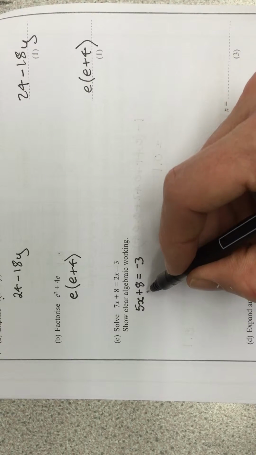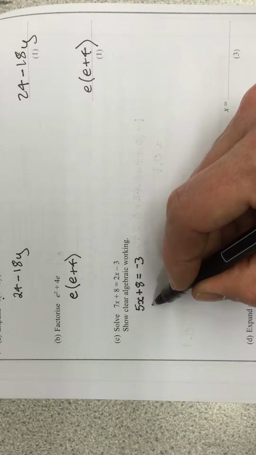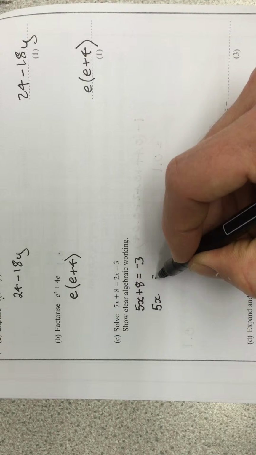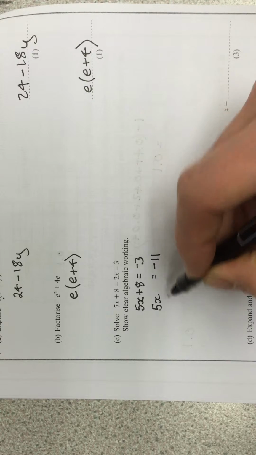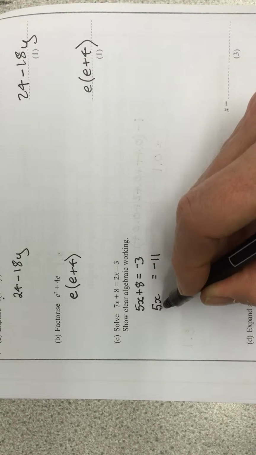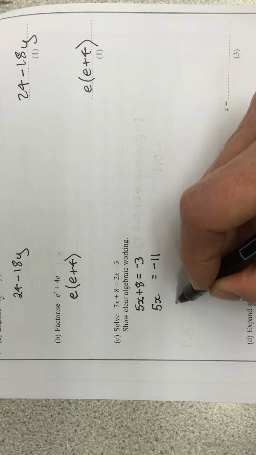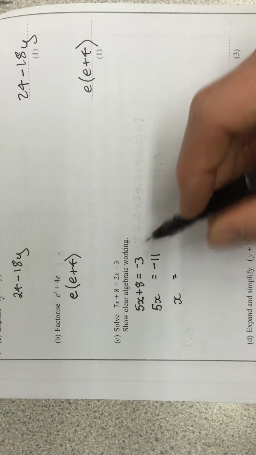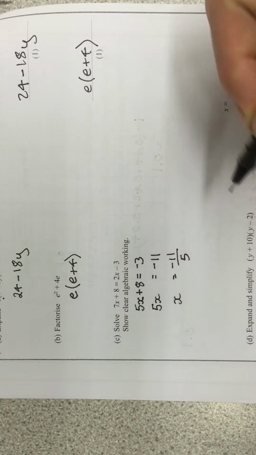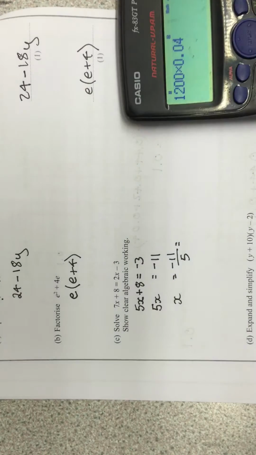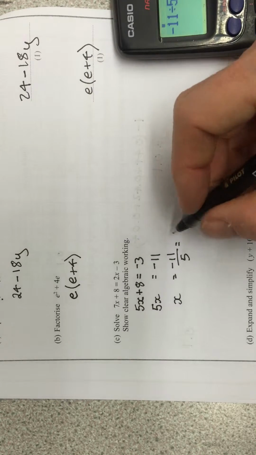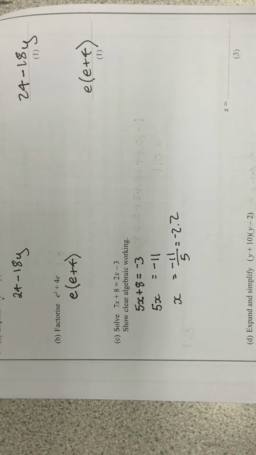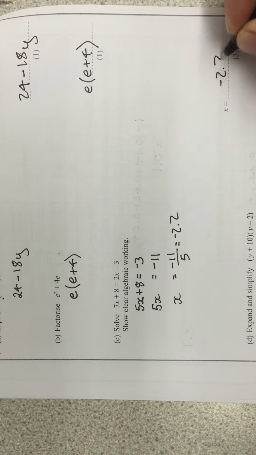Now I've got to move the numbers, so I'm going to take away 8 from both sides. So 5x, take away 8 from here, and take away 8 from here. So minus 3 minus 8 is going to give me minus 11. And then I've got 5x is that, so 5 times something is minus 11. I've got to divide by 5, so x is minus 11 over 5. I can leave that as my answer, or if I want to put it into decimals, I can do so just by typing in minus 11 divided by 5, and then S to D is minus 2.2.